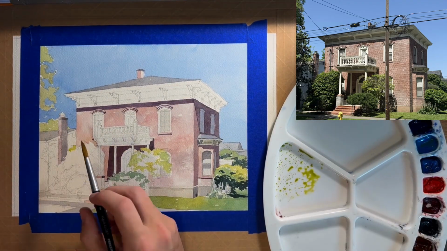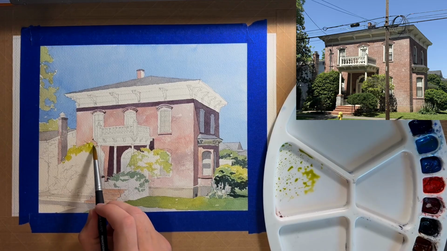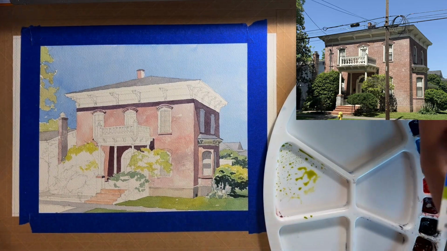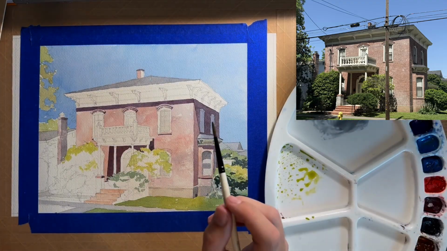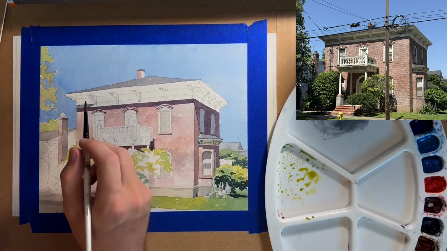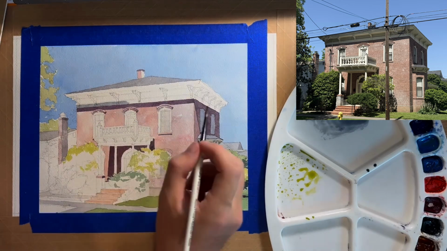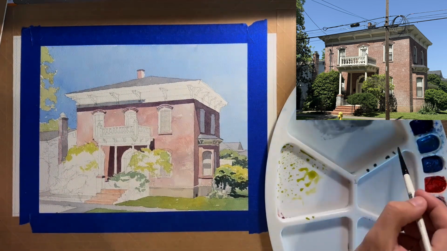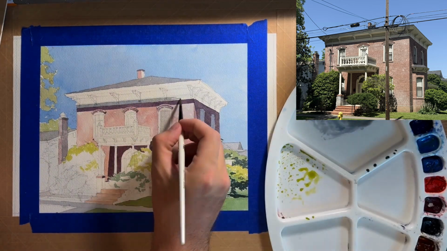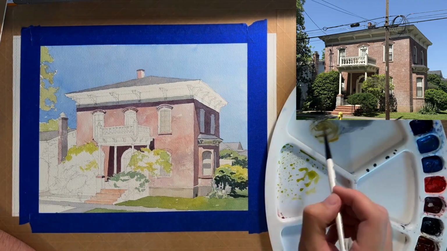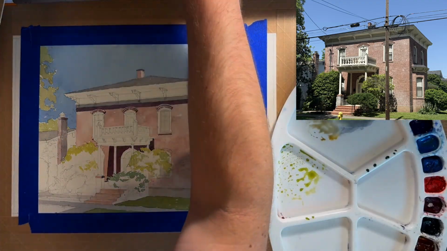Some shadows you really do need to get right in one layer though. Like that shadow under the balcony, I really wouldn't want to go over that again. In the photo, you could tell it's still getting some light and it almost kind of glows. It's really warm. If I went over that again, it would be too opaque and I would lose the translucent glowing effect that watercolor gives you. So adding another layer would make it flat and wouldn't let the glow of the paper go through.